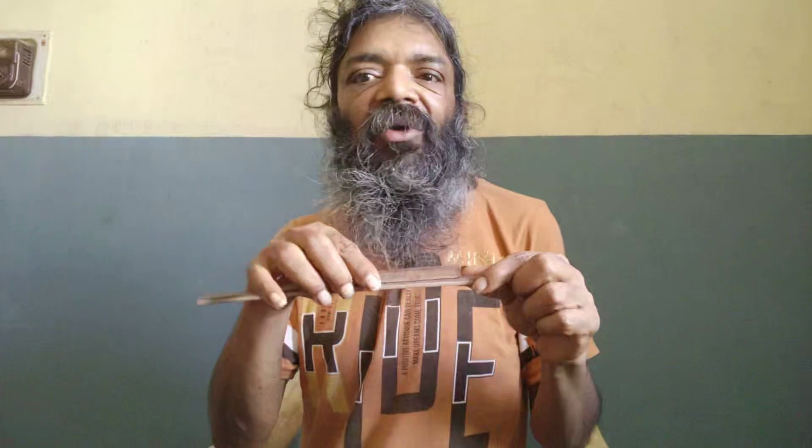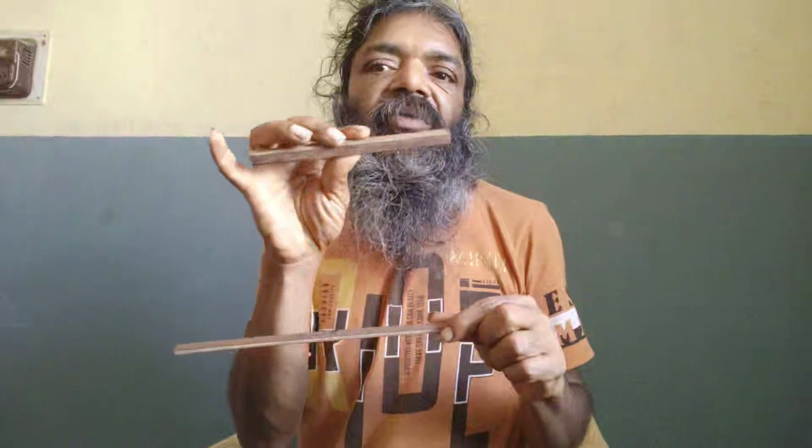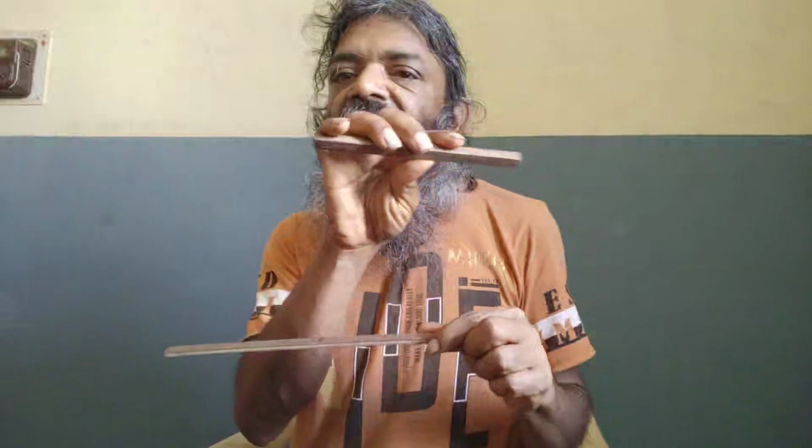Line integral along this side and along this side will try to cancel each other. This was more powerful, so the line integral of this one minus this one, whatever remained, was the net line integral along this direction.